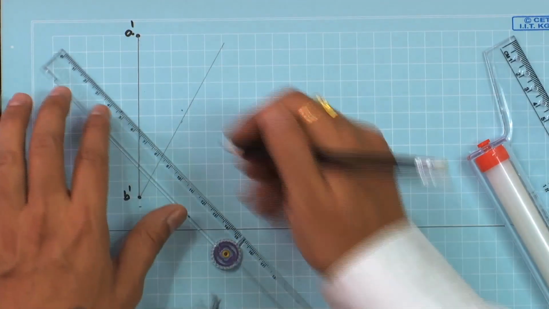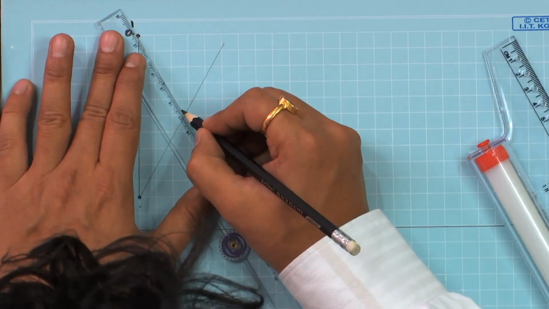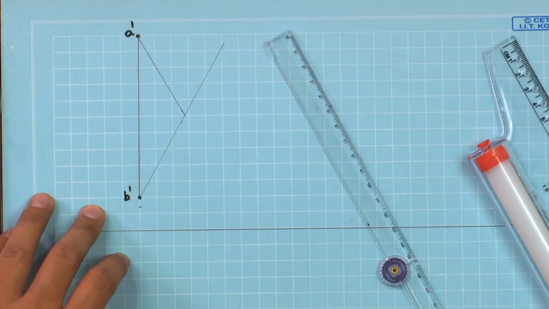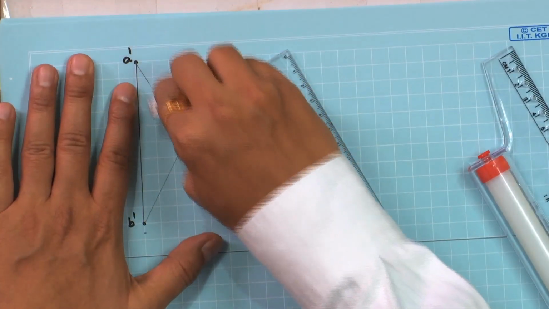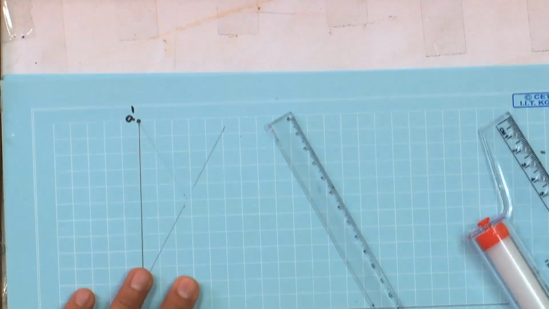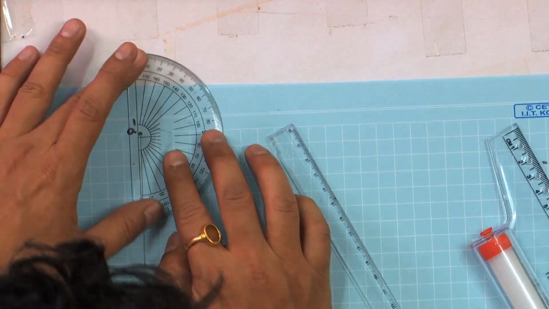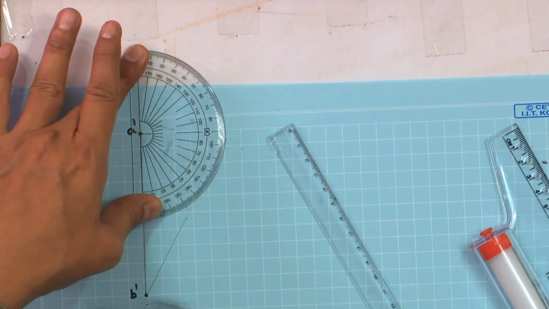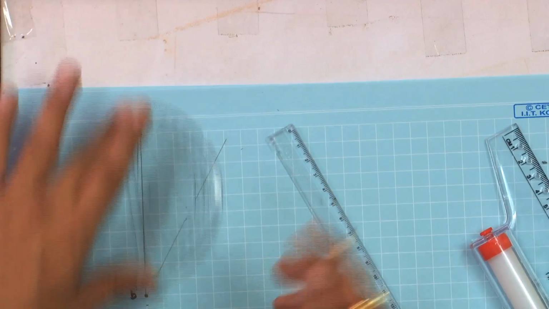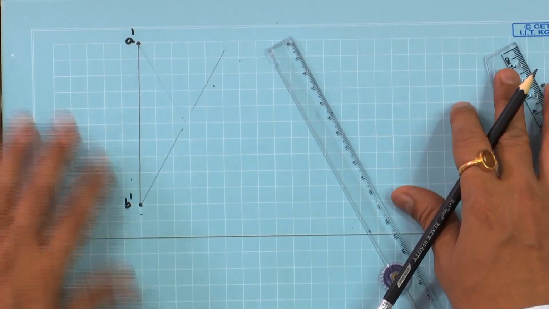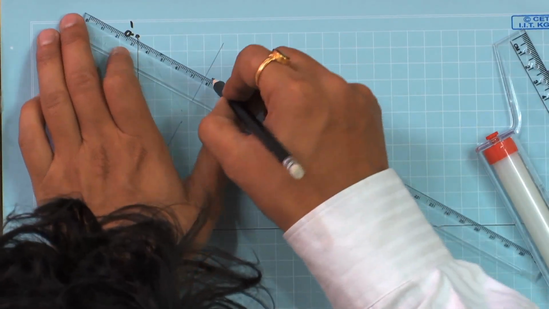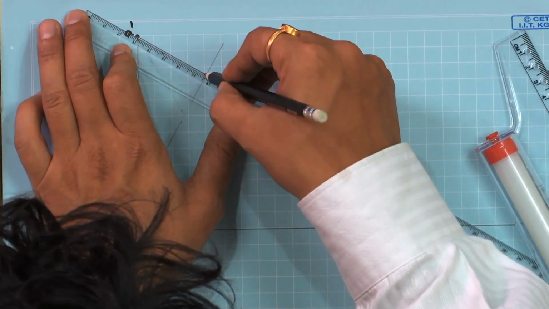Now, join these points. The other one is making 60 degrees. So, we made a mistake here. It is not an equilateral triangle. So, it is supposed to make 60 degrees, somewhere there. So, join these lines.